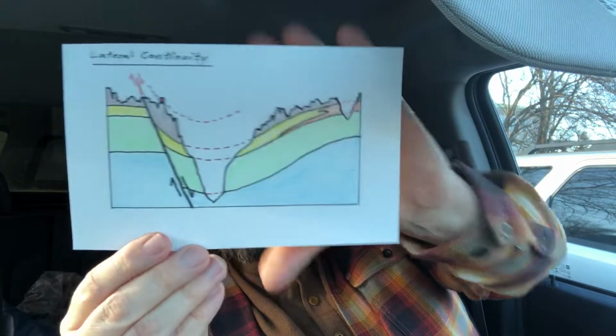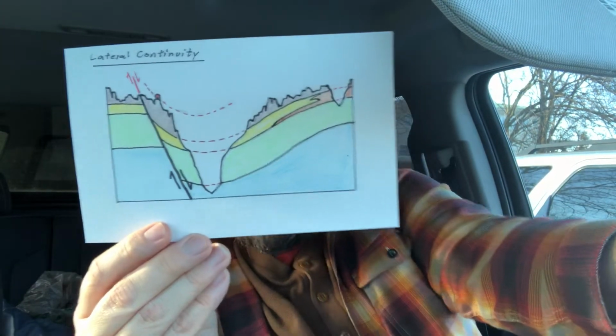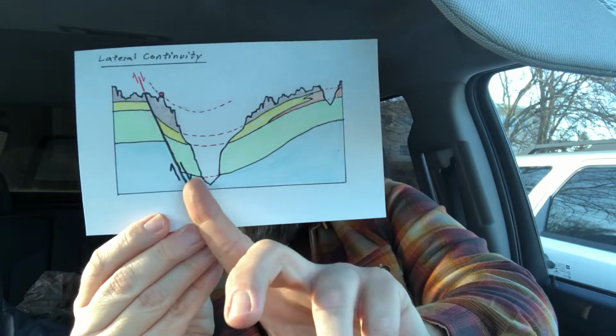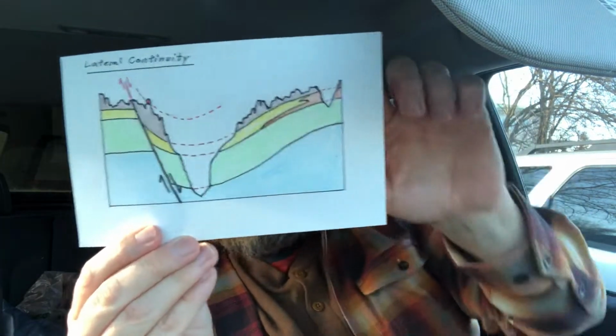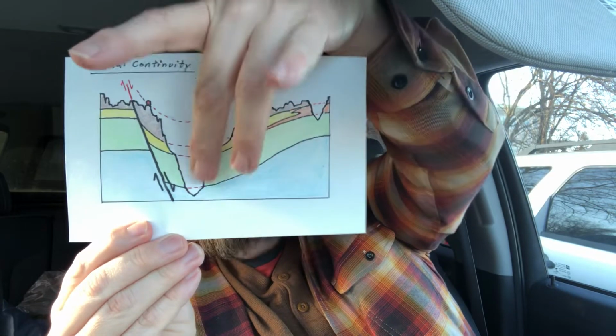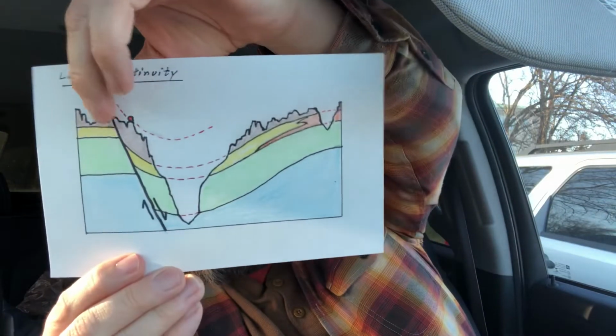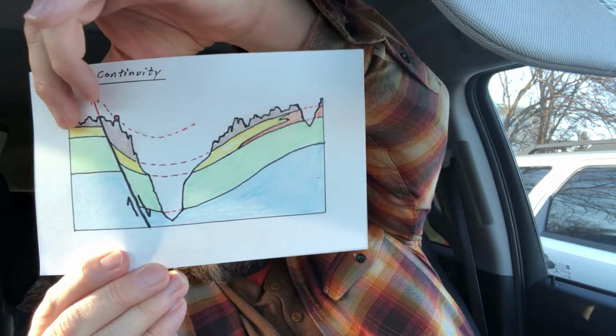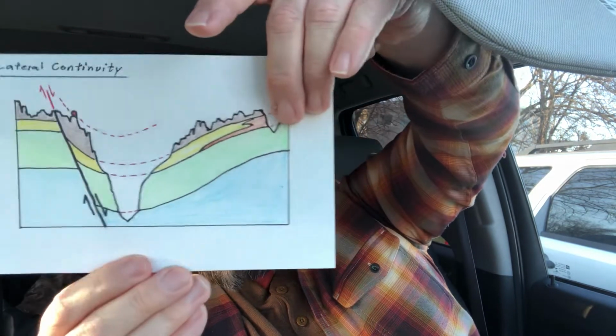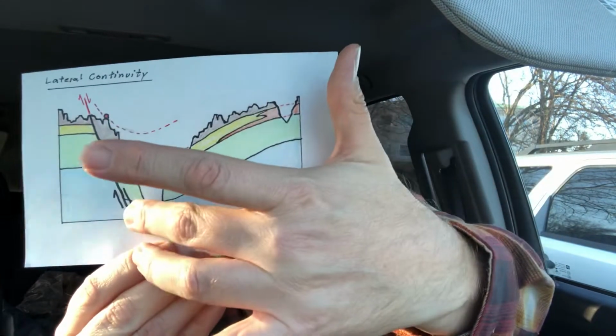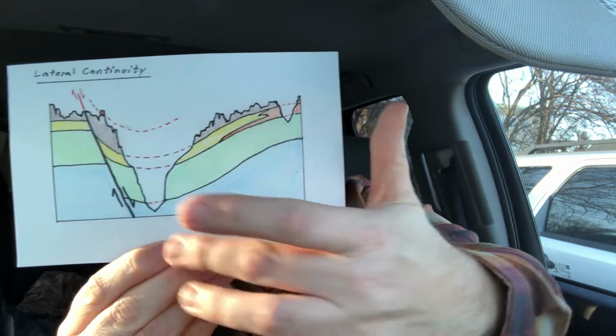Okay, now we have an obstruction here. We have a normal fault, up, down. This is our topographic profile to scale. We'll say this is a canyon. It doesn't have to be the Grand Canyon, but you can think of it that way if you want. We have these geomorphologic structures here, and then you have your deep valley here. We'll say there's a little stream at the bottom.